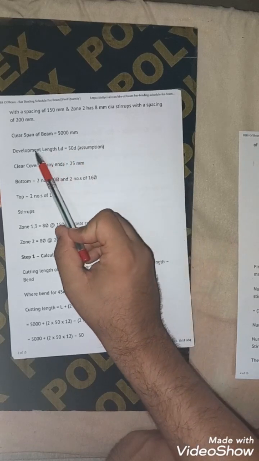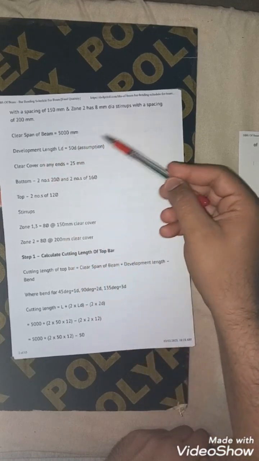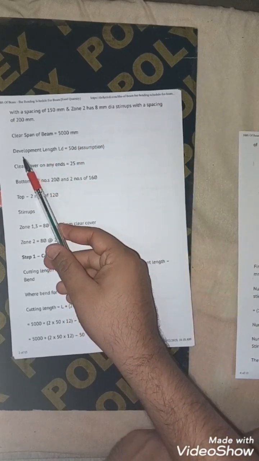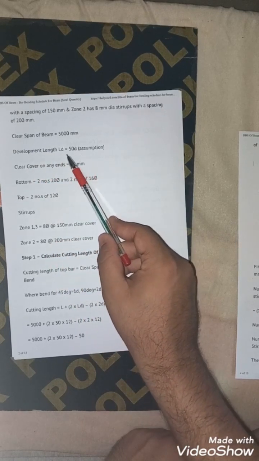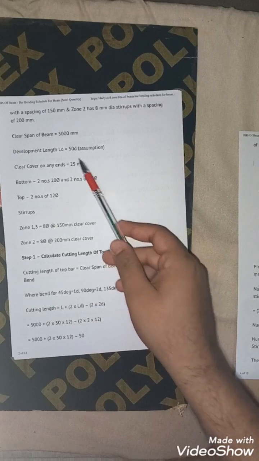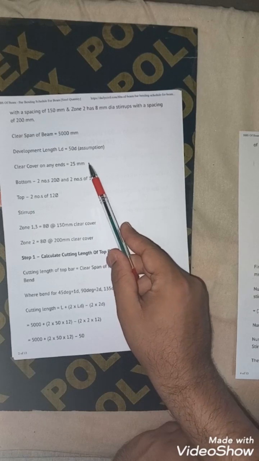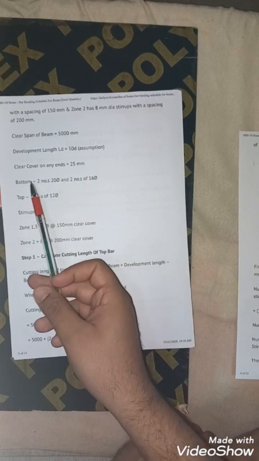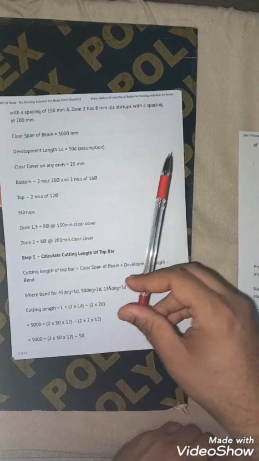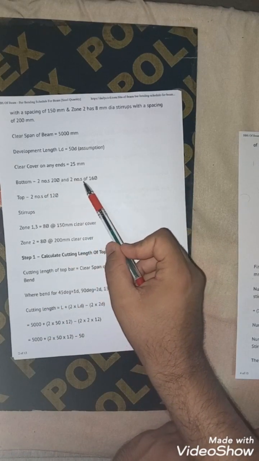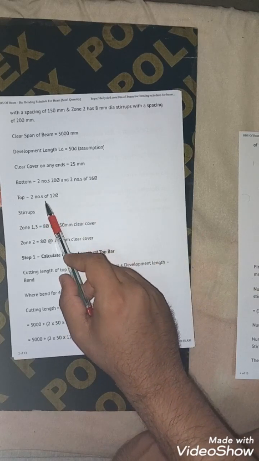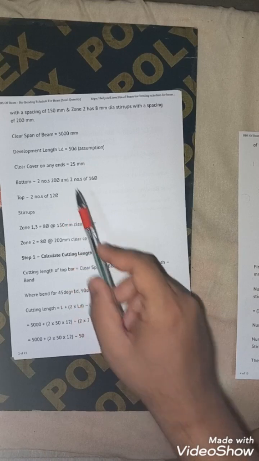As I said before, the clear span of the beam is 5000 millimeter or 5 meter. The second thing is development length, LD. We are using 50D as LD, and I will also use the clear cover. I will provide a clear cover of 25 millimeter. On the bottom side, as I said before, we are using 4 bars: 2 bars of 20 millimeter dia and 2 bars of 16 millimeter dia, and on top we are using only 2 bars. This dia is 12 millimeter.